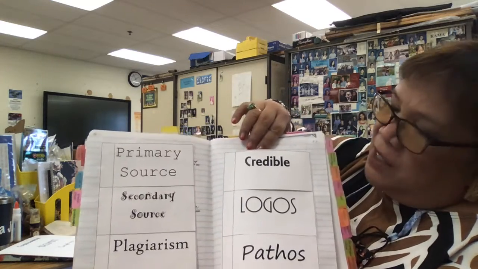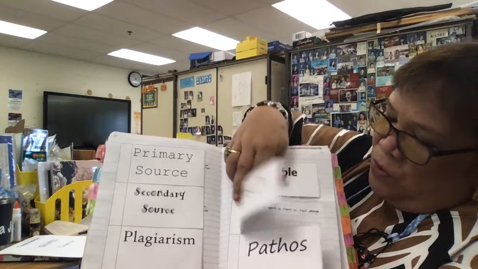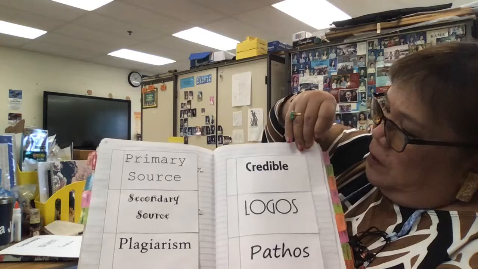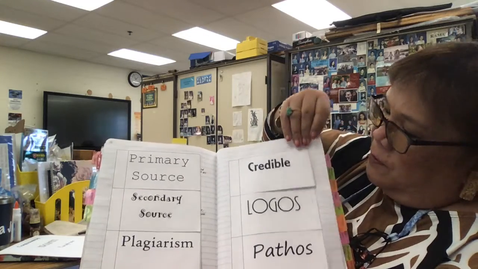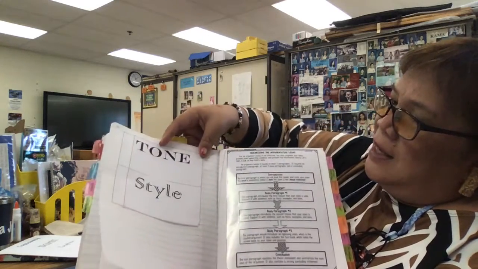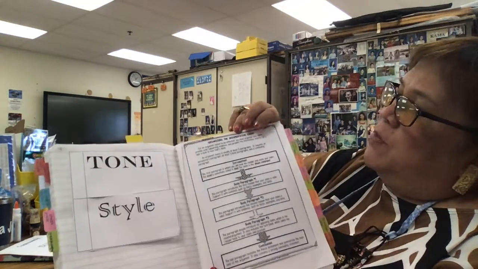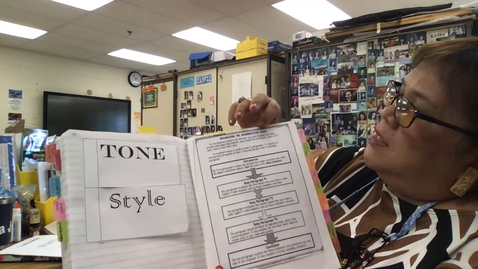The next page is going to be credible, logos, and pathos. And then we have tone and style. And the last page is going to be organizing the argumentative essay. That's going to be on the last page. So this is the order that you're going to be gluing it in.